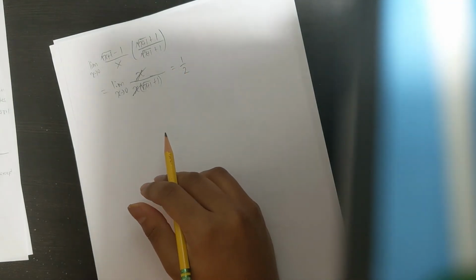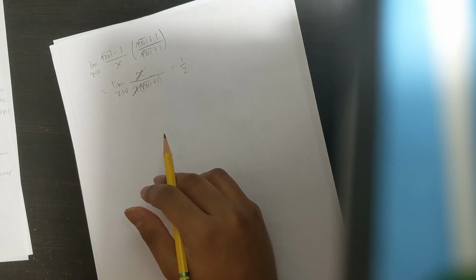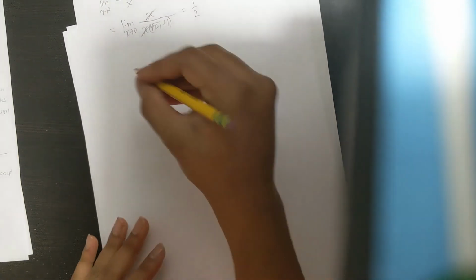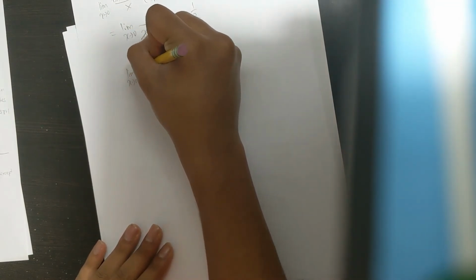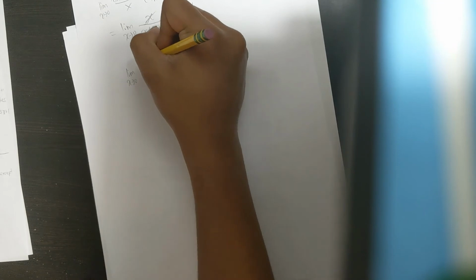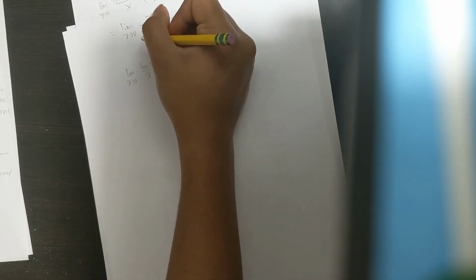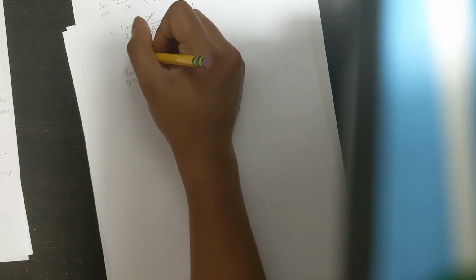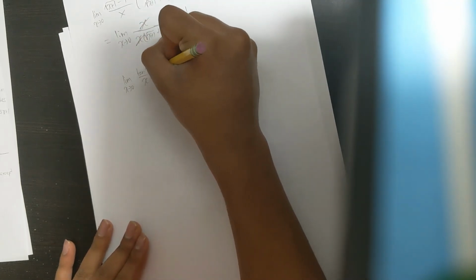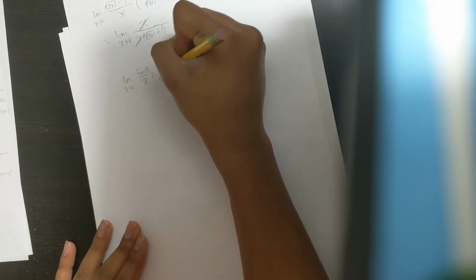Now let's do the last two trig ones, and then I guess we're done. So we'll do the limit of tan x over x as x approaches 0. Now for this one, it's really a combination of what we've done before. You can simplify this to a different function.